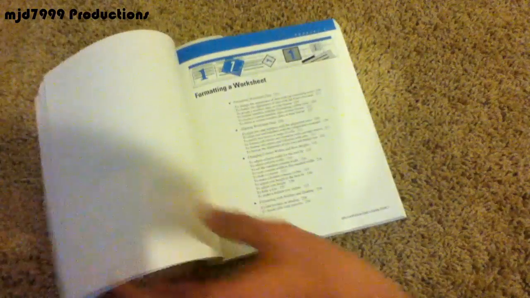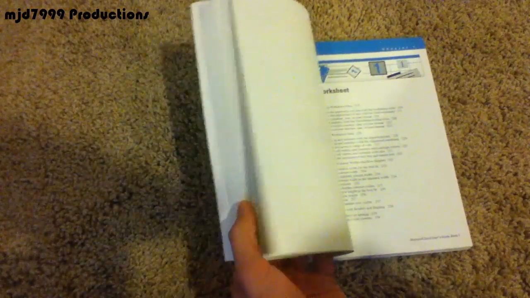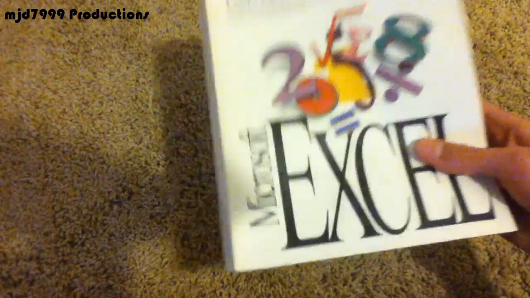And they have two different user's guides, so this obviously couldn't contain everything this program could do, I guess. It just basically tells you all the basic functions. So, we have User's Guide 2, and this is worksheet analysis, exchanging data, customizing, and automating.